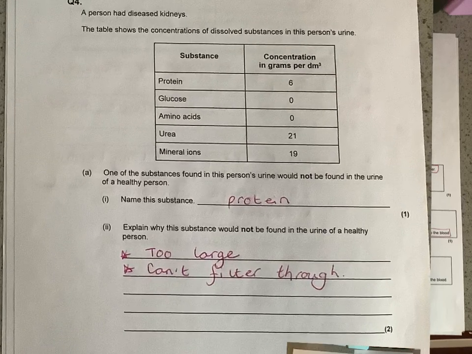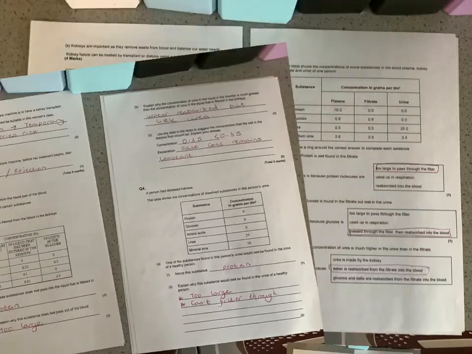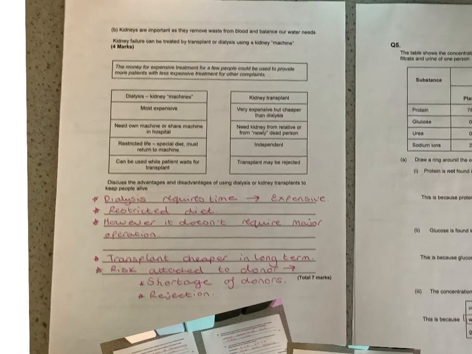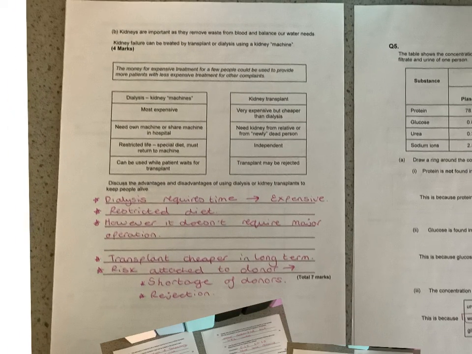Again, same kind of question. What substance is not found in the healthy person's urine? Protein. Suggest why this substance would not be found in the urine of a healthy person. Too large, can't filter through. The next part of that question then was a load of information. It hasn't taken a picture very well.